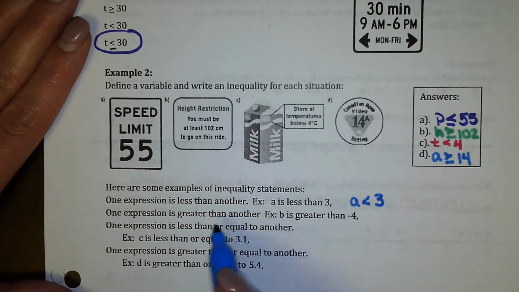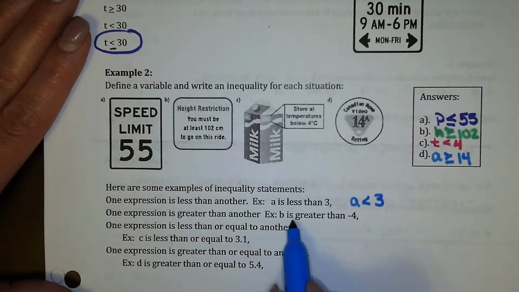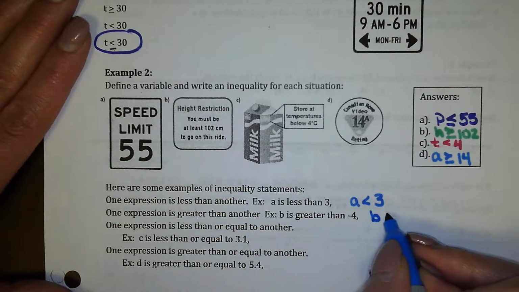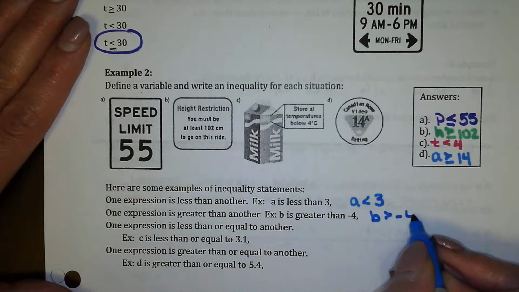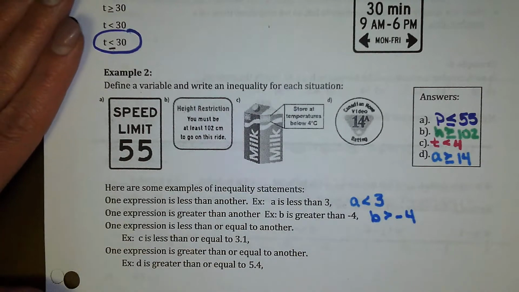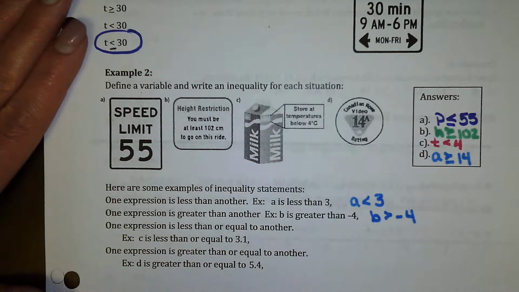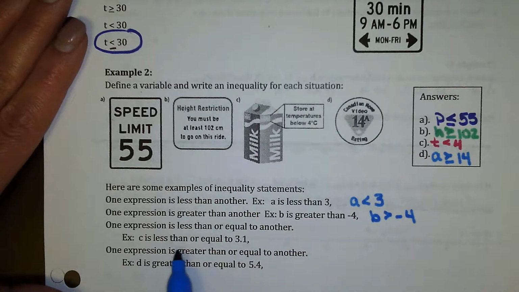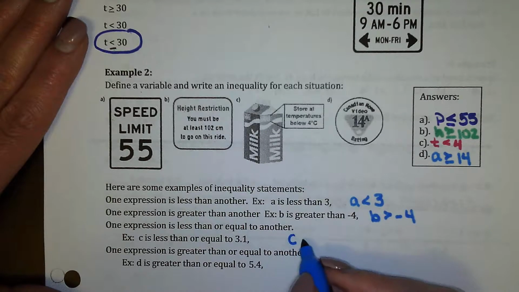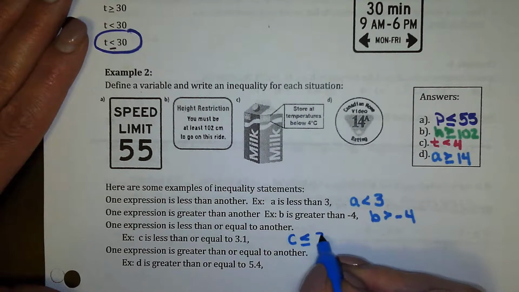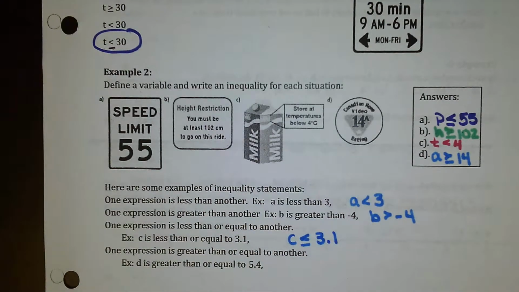For a greater than expression, we're just going to go B is greater than negative 4. So that could be any number like negative 3, negative 2, negative 1. Those are all greater than negative 4. C is less than or equal to 3.1. So C is less than or equal to, so we use that symbol, 3.1. This is going to be things like 3.1, 3, 2.9, 2.8, and so on.